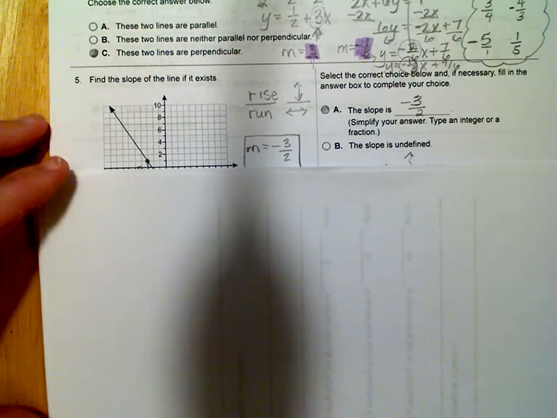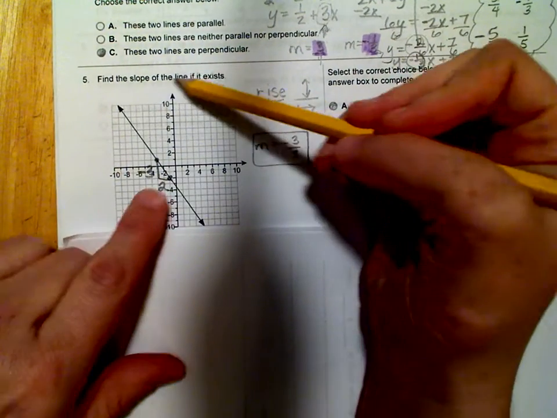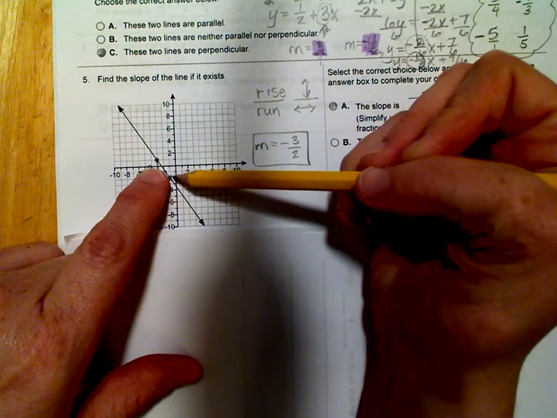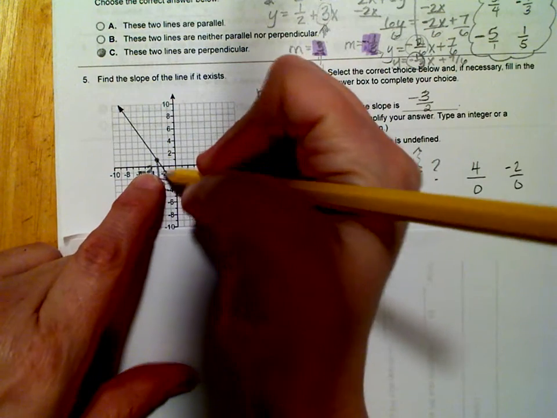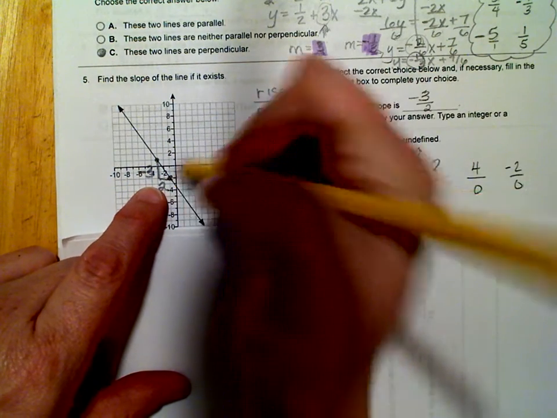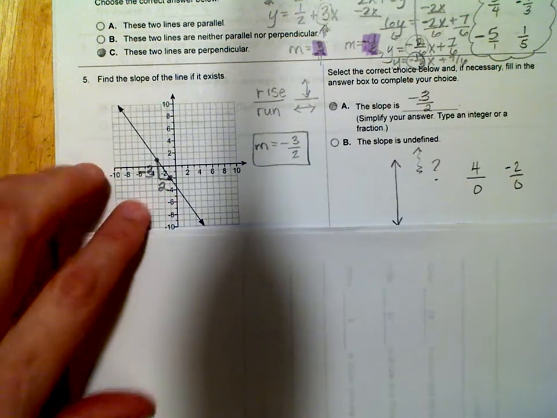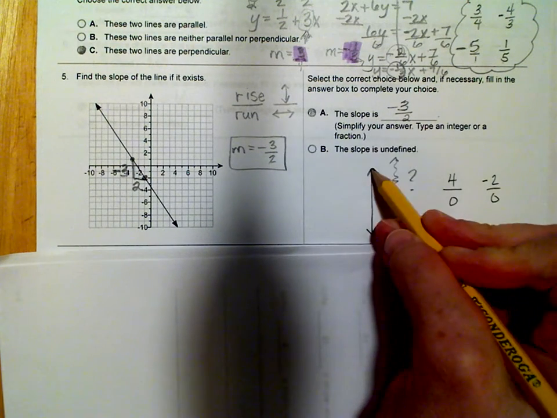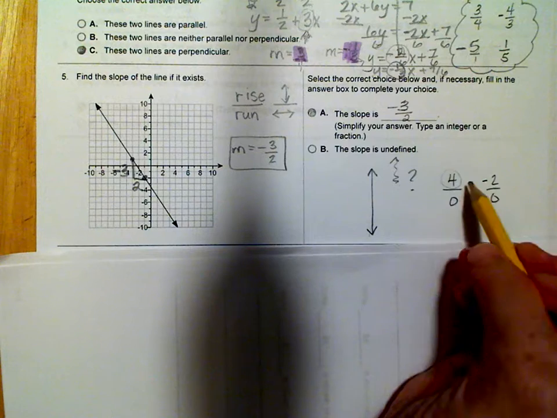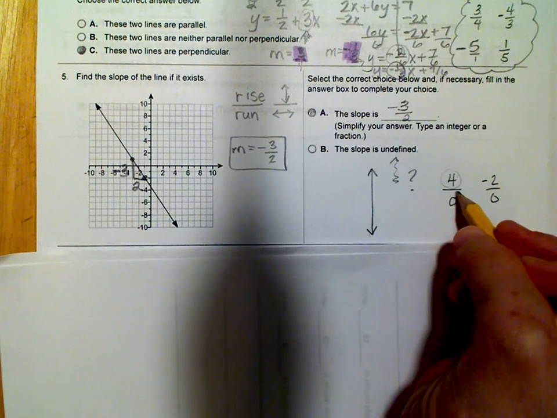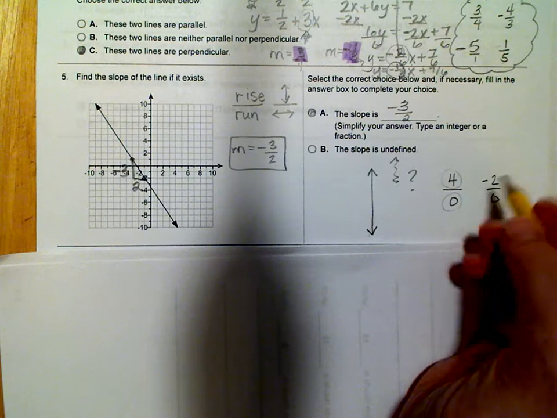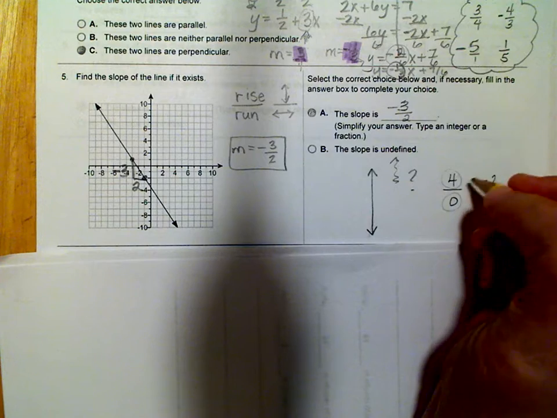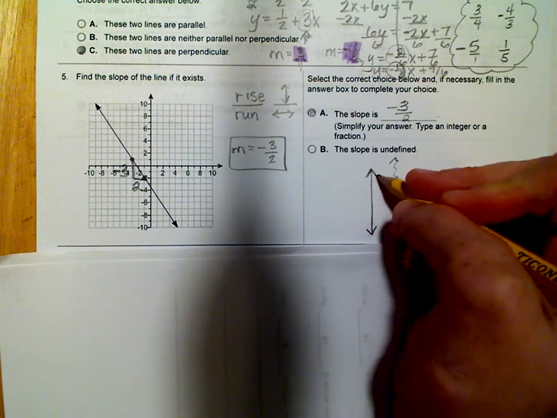Alright, on number 5, we have to find the slope of this line. It says find the slope of the line if it exists. Now in this graph, you were actually just given this point and this point. And so you would move from left to right and you would drop 3 and run 2. So that means your slope is negative 3/2. Now this other choice said the slope is undefined. The only time a slope is undefined is when you have a vertical line, because if you remember, the rise is a number that's not equal to 0, and the denominator here, which is the run, is 0. So if you ever end up with a 0 in the denominator of your slope, it's going to be undefined. But that only happens when you have a vertical line.